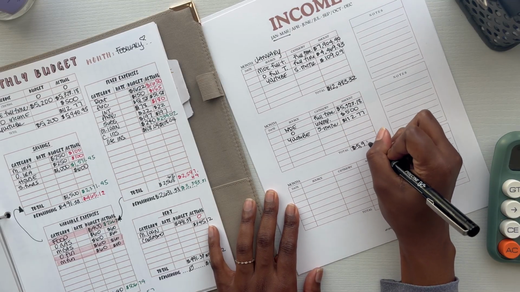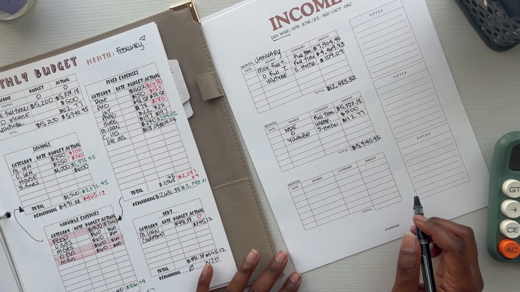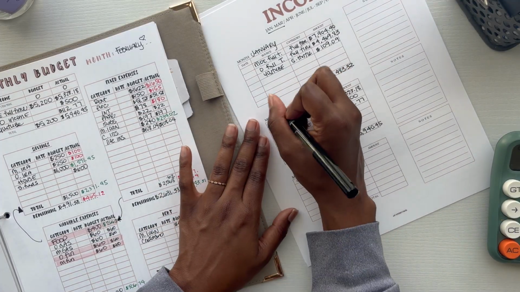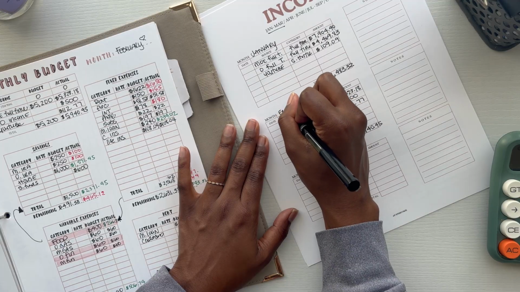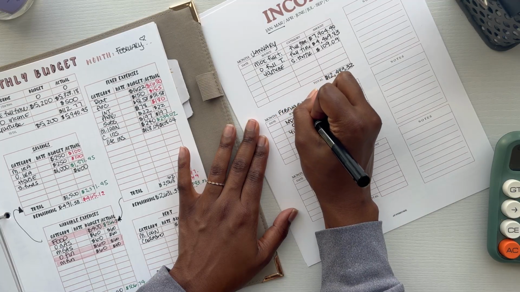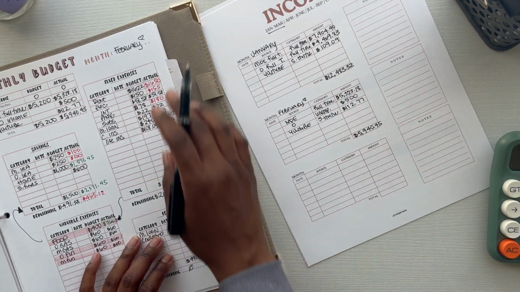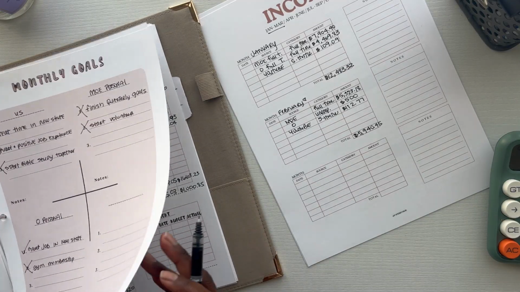Okay, so $5,940.95. When it comes to February, oh, let's put February up here. I want to smudge it. Okay, let's hope I spell it right. February. Boom. Month of love. Ooh, look at me. Consistent. Come on, girl. Okay, so now we're into March income.